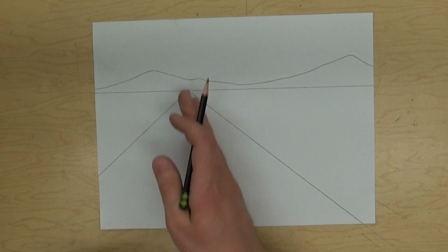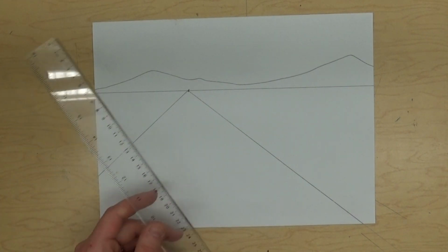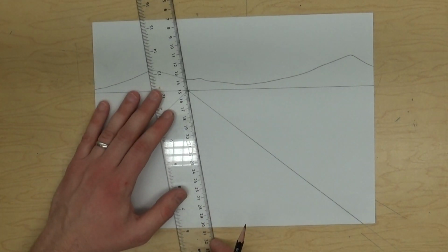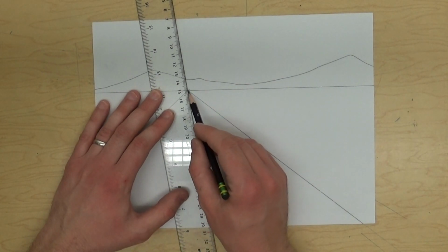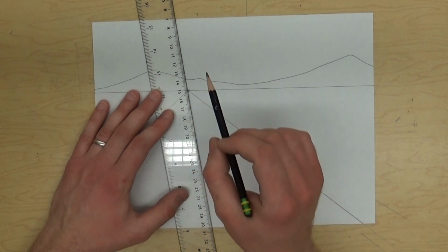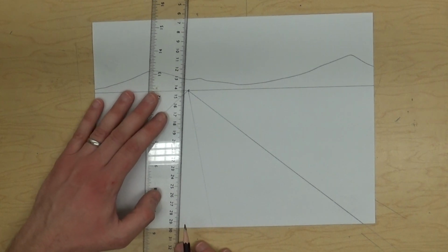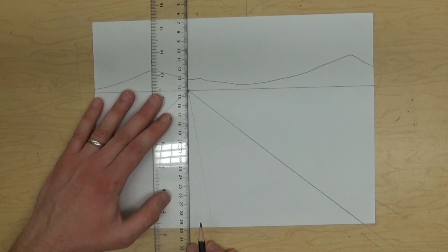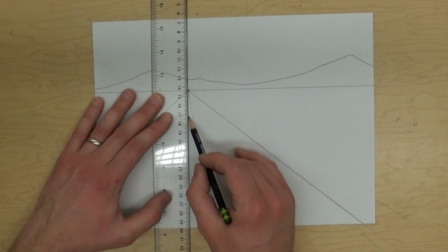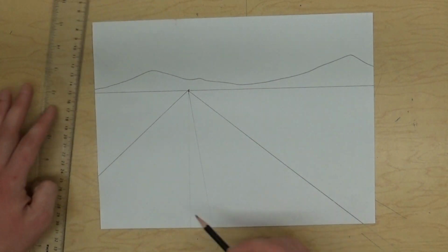But we could do lines going down the middle of the road to make it more interesting. And to do that, you just need two more lines that go to the vanishing point. But do them really lightly. Those are construction lines. Do you see I'm not pushing down as hard? Those are construction lines because they're going to help us, but we can erase them later.